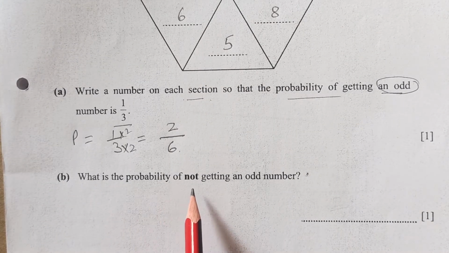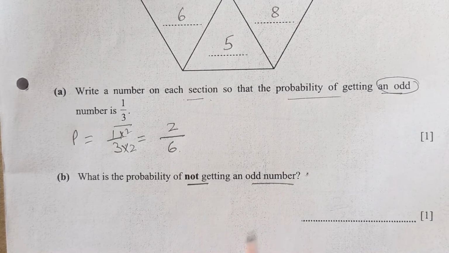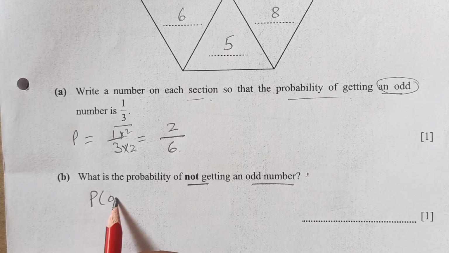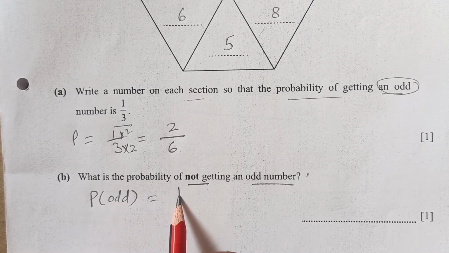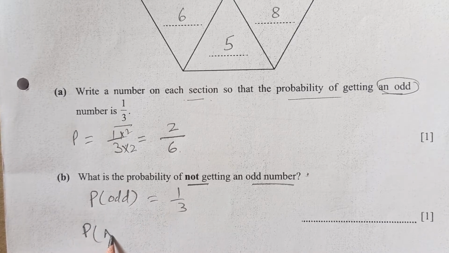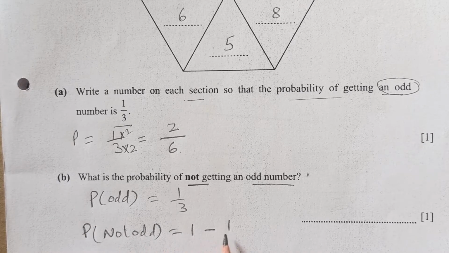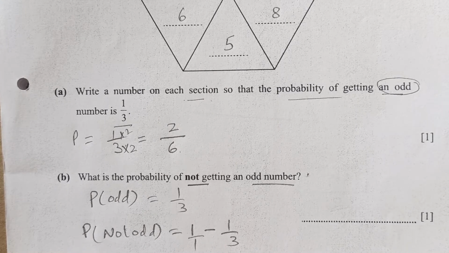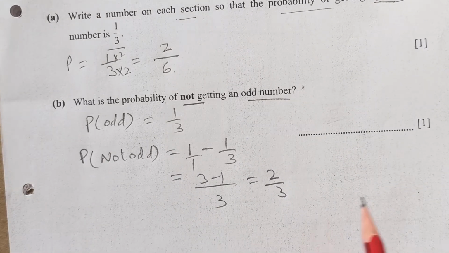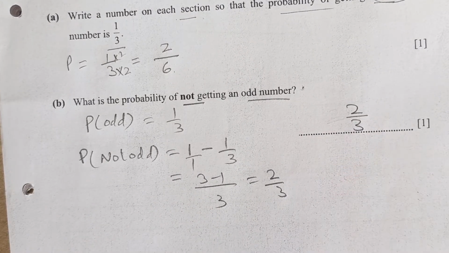Now what is the probability of not getting an odd number? The probability of getting an odd number is 1 over 3. Then the probability of not odd is going to be 1 minus 1 over 3, which is 3 minus 1, that is 2 over 3. So 2 over 3 will be the answer for this one.